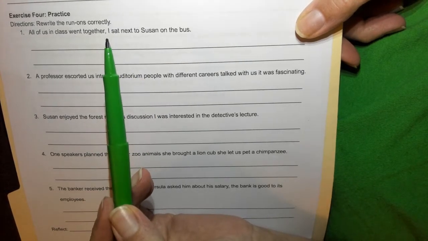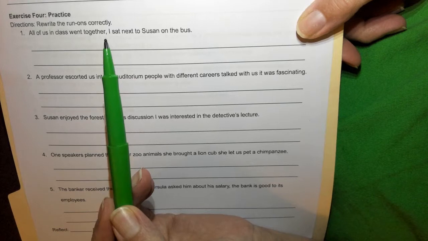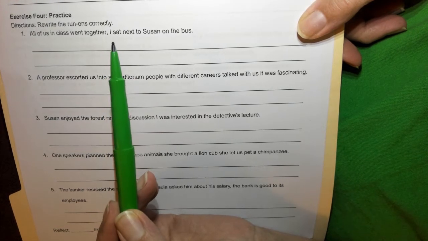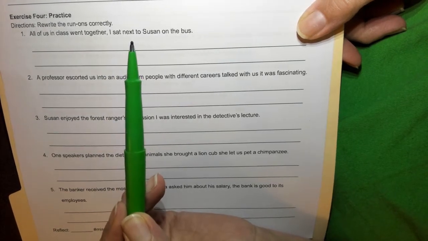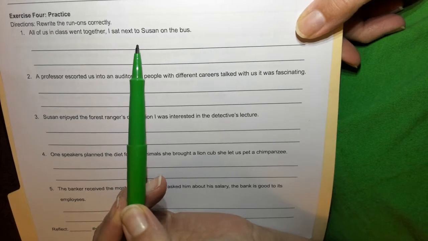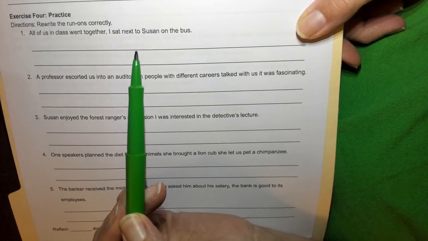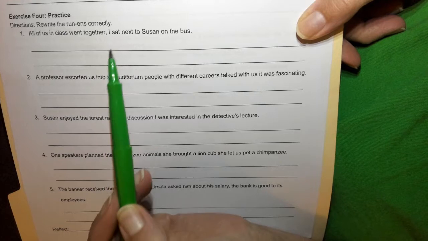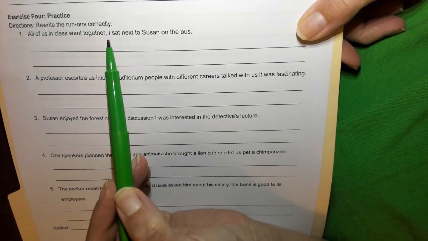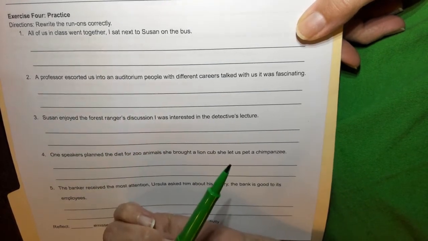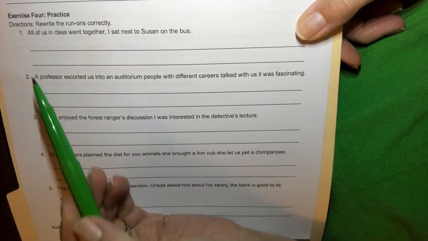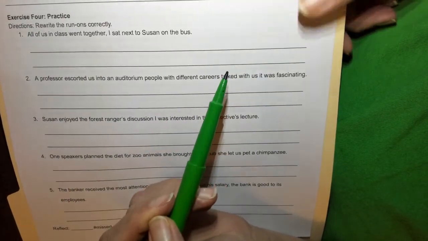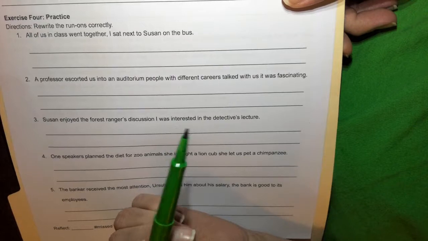All of us in class went together is a complete sentence. It has a subject and a verb. It can make sense by itself. I sat next to Susan on the bus is a complete sentence. It has a subject and a verb. Makes sense by itself. This comma is not strong enough to separate those 2 sentences. I can correct this in a couple of different ways. I want you to write yours out here on this line, but just for our checking, I'm going to tell you what you could do.